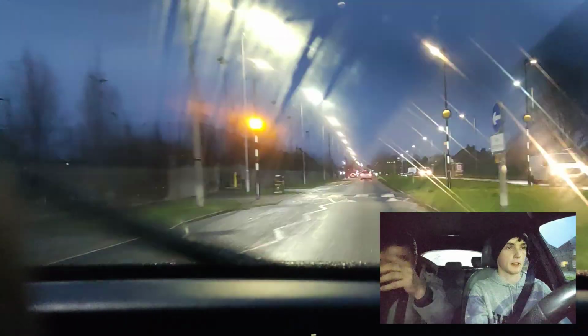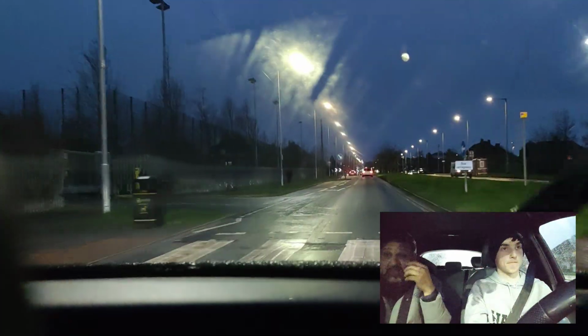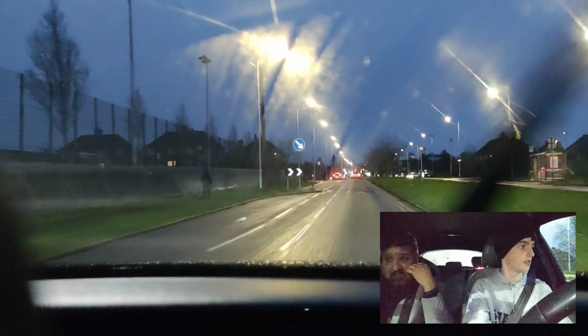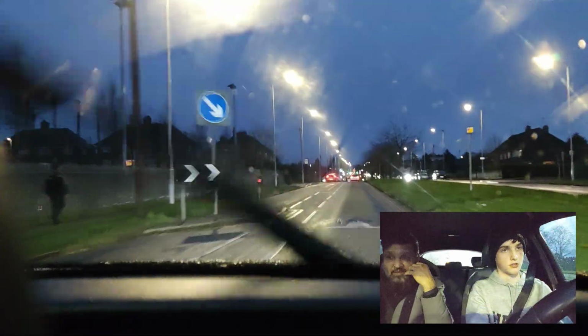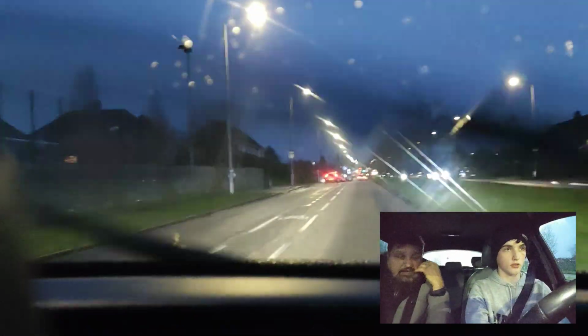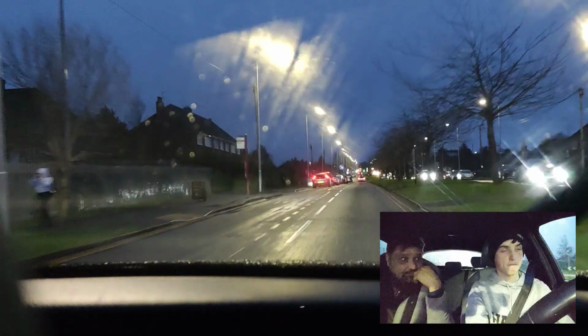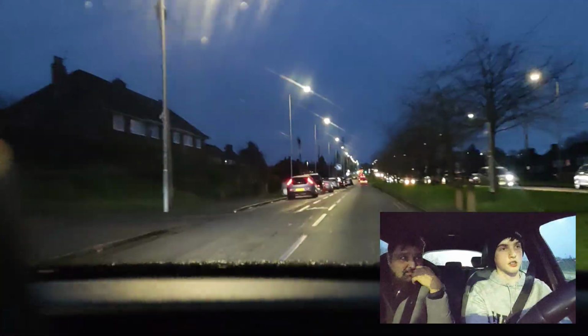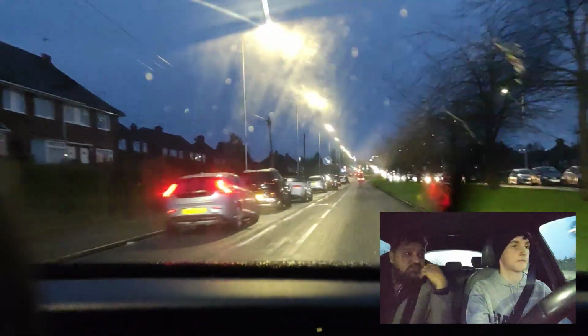What do you think these flashing top lights are called? They are lights to warn you if it's a zebra crossing. But when did they come into force in this country? Was it the 60s or 50s? 1935.